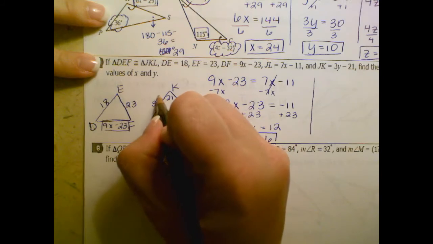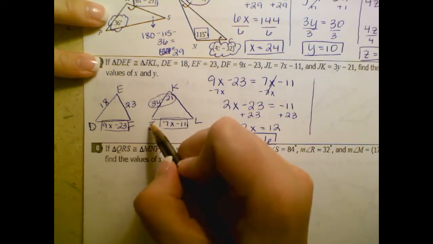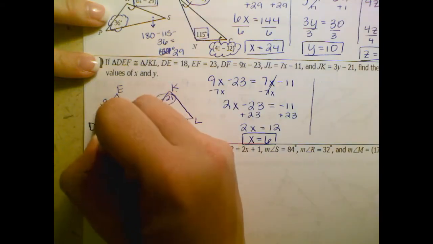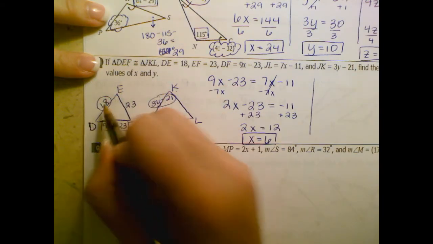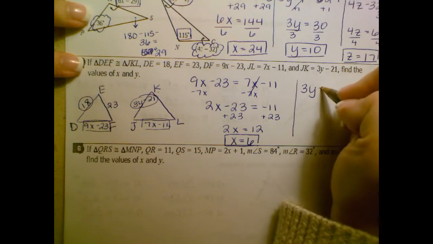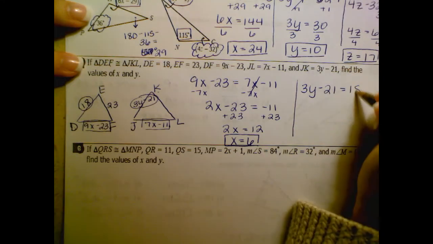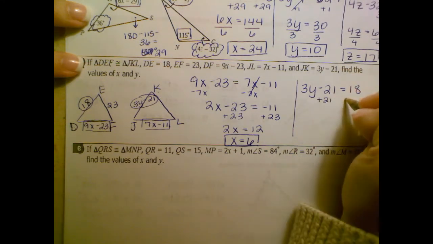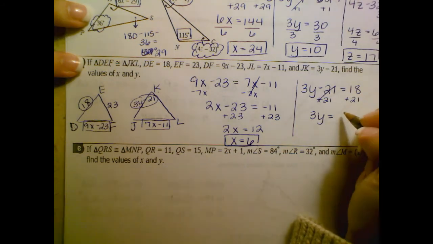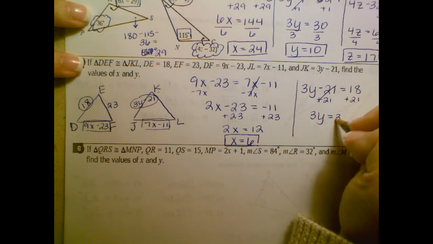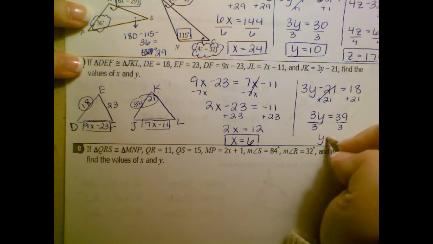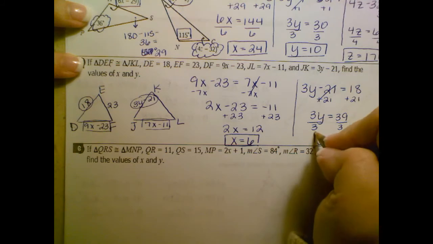Now looking at my y, y is corresponding with JK. JK first and second corresponds with DE. The way that I have my picture, they're both in the same space. So put them equal to each other. 3y minus 21 equals 18. Add my 21. And then divide. So y equals 13.